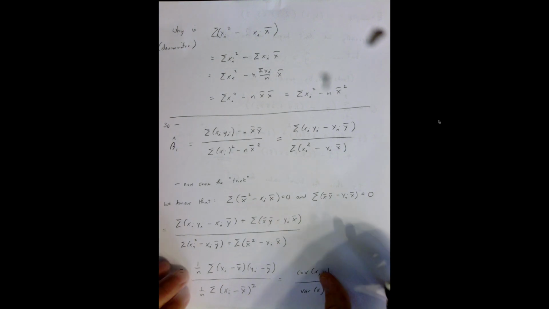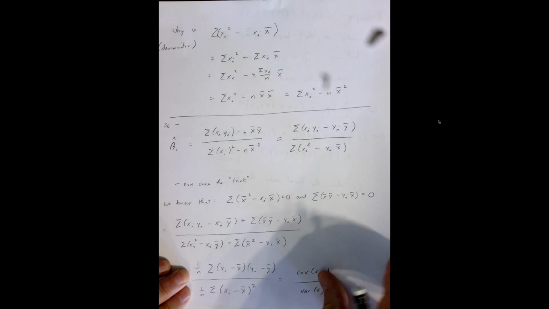So there are many, many forms of beta hat sub 1 as the estimate. And the one that is my go-to is this one. I think it's the one that most people involved in statistics go to. But there are other forms.